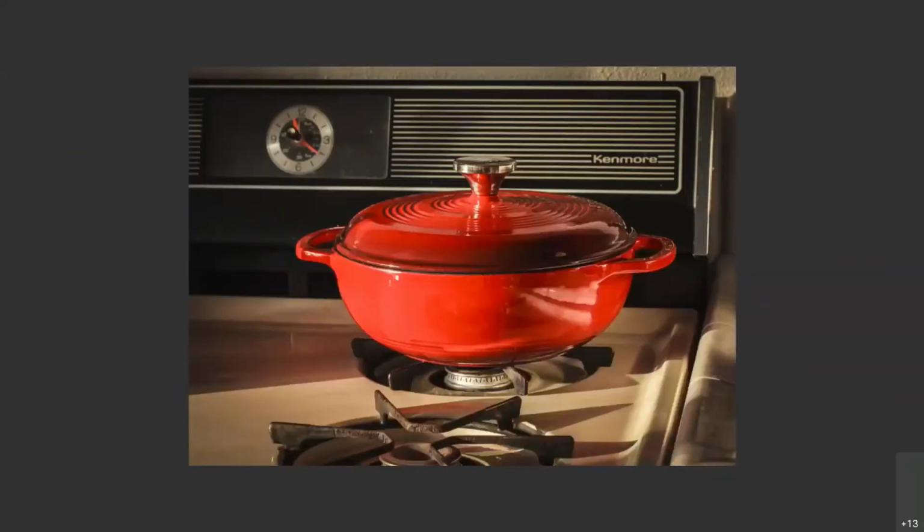Something red. I just got a new cooking pot, so this is it. Is it Le Creuset? Is this an ad for Kenmore or Lake Rosette? Well, it's actually a Lodge. Oh, it's a Lodge. Okay. It's just my stove and my pot. That's all.